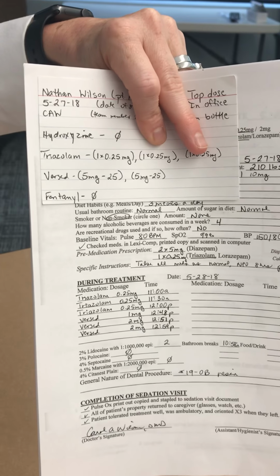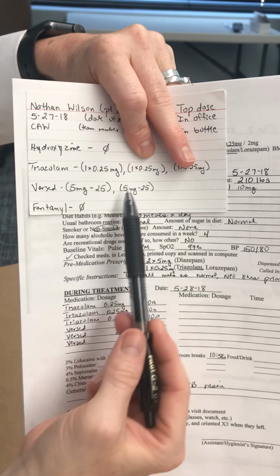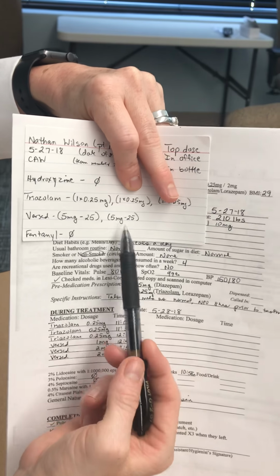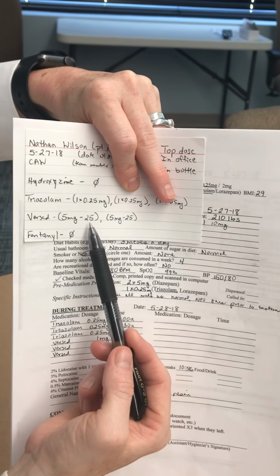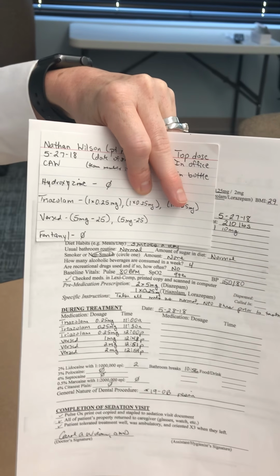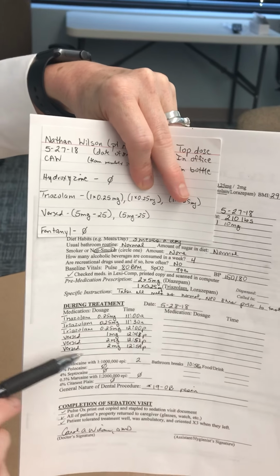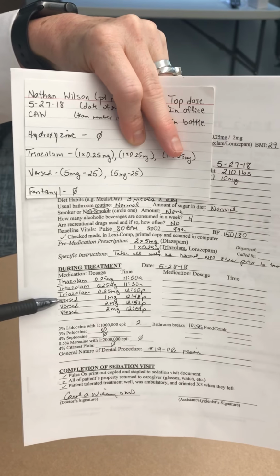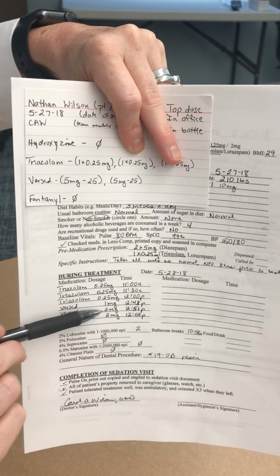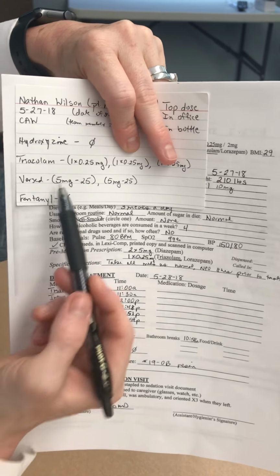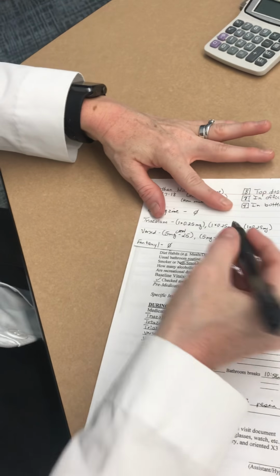Versed, we drew up 10 milligrams total, 2 separate syringes, each coming from the vial. This is the vial number because they come in packs of 10. We label the vial number that we drew from, and we see when we count here, Versed 1 milligram, Versed 2 milligrams, Versed 2 milligrams dispensed. That's 1, 2, 3, 4, 5 milligrams. We used this whole syringe, so we'll initial over top that it was all used.